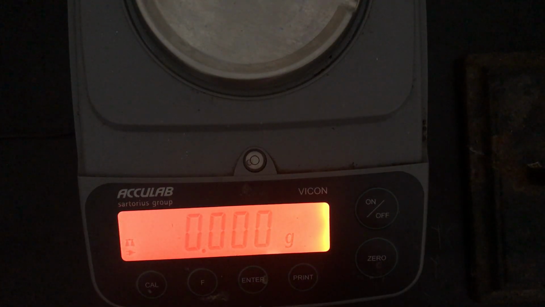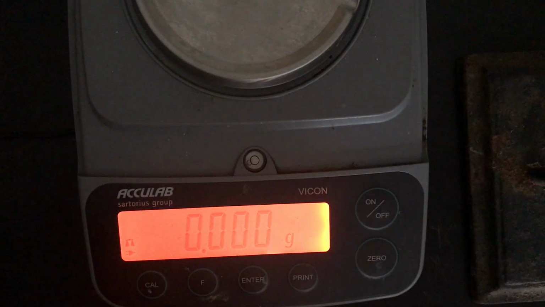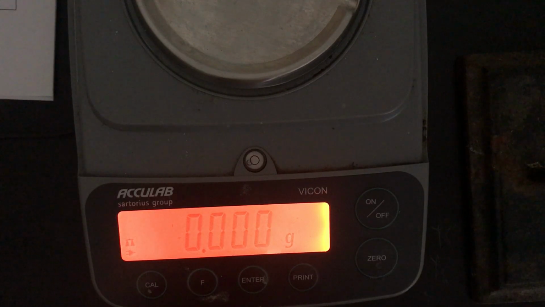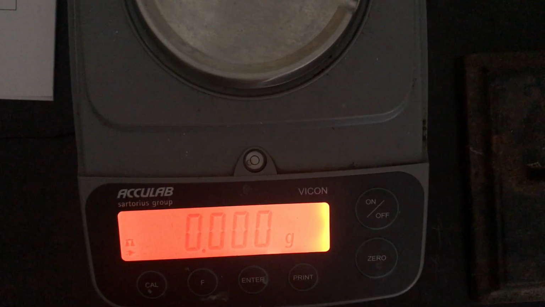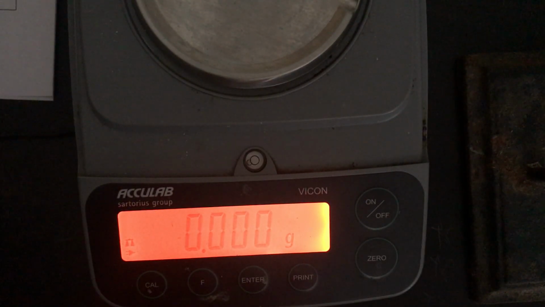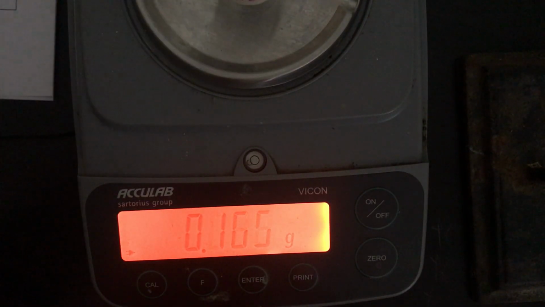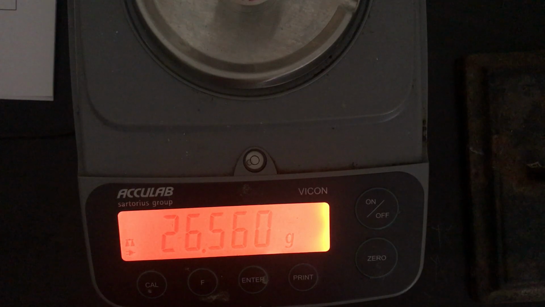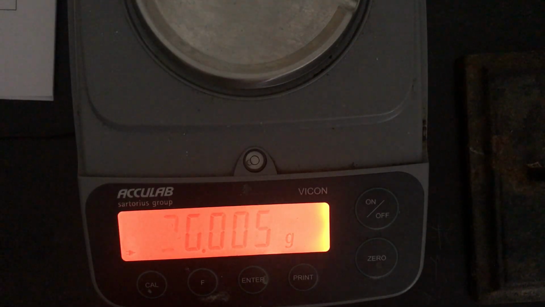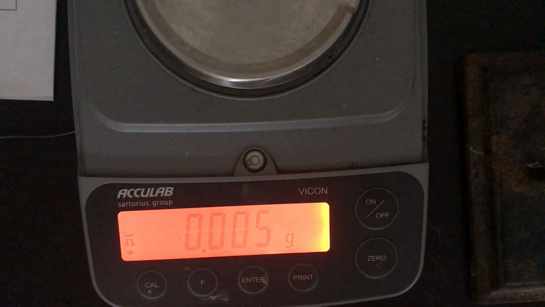All right, next, it asks us to find the mass of each sample plus the container. So we're going to start with aluminum. So mass of sample plus container for aluminum. There it is. Mass of container plus zinc.